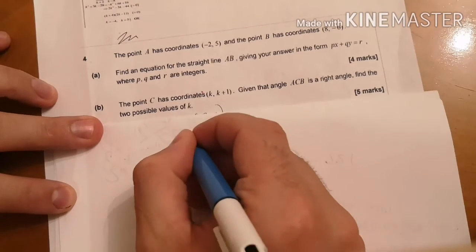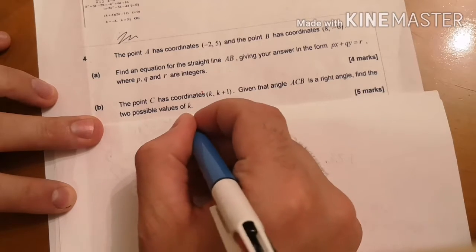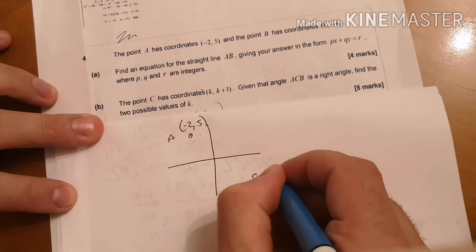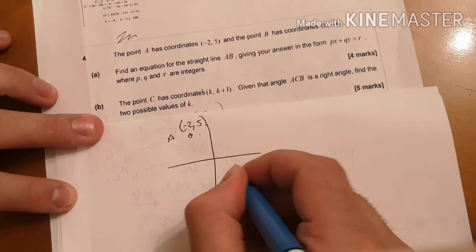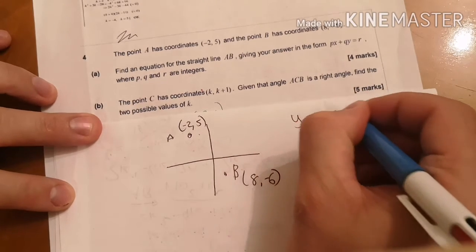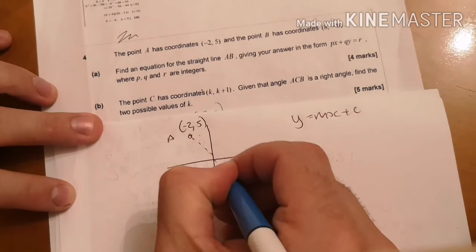Okay, so (-2, 5) is up here. That's going to be A, (-2, 5). And B is going to be this one here, which is (8, -6). And what I'm actually going to do is y = mx + c, because I like to stick to my GCSE ways, and I'll need to draw that line there.